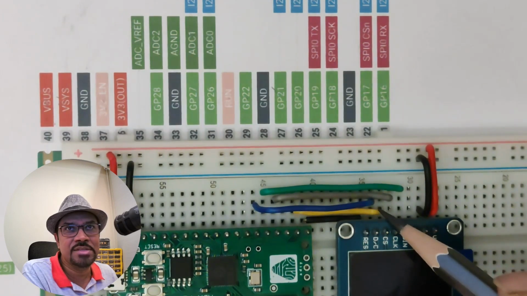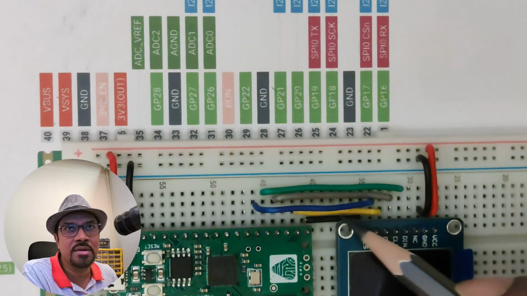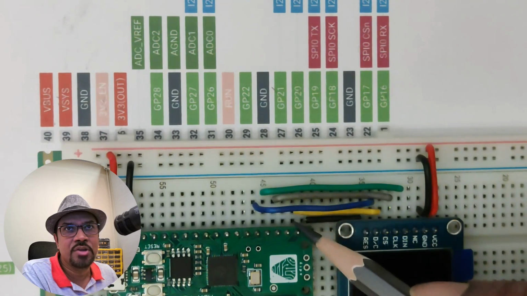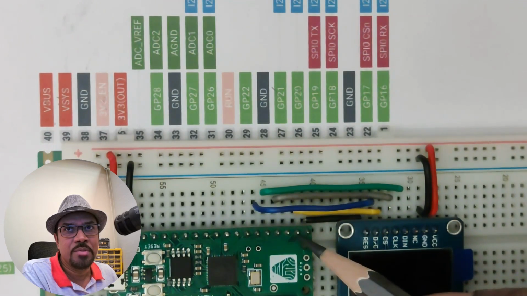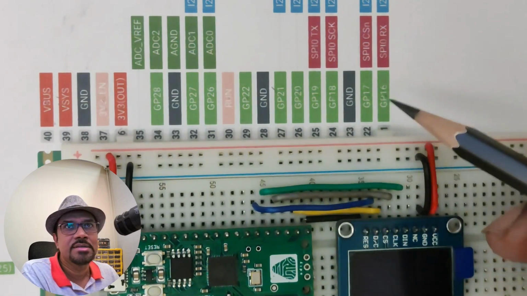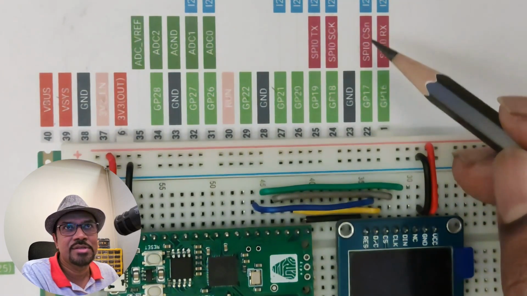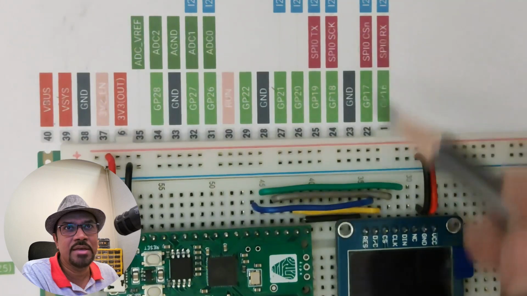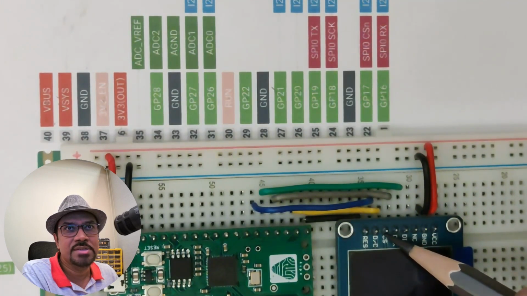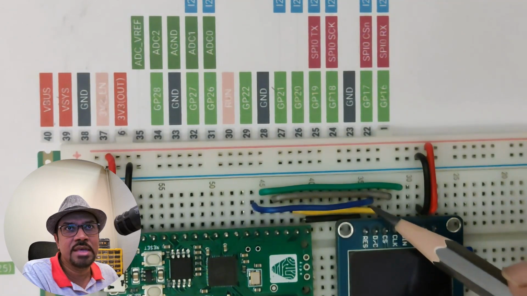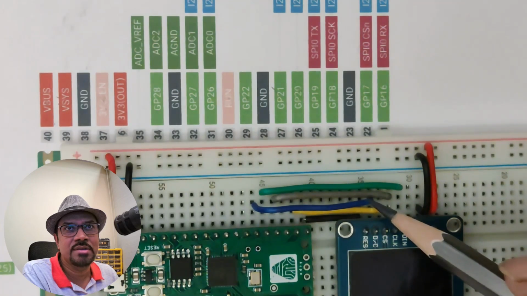rail, which is here, where I'm connecting a yellow wire, which runs across to connect to pin number 22. The pin number 22 happens to be the CS pin. So it's the CS connection of Raspberry Pi that is connected to the CS on this particular display. And you have the DC pin. The DC pin, which you can see, runs across to this blue wire.